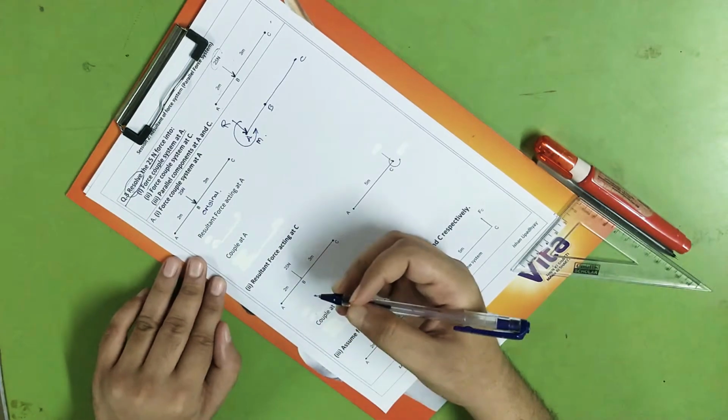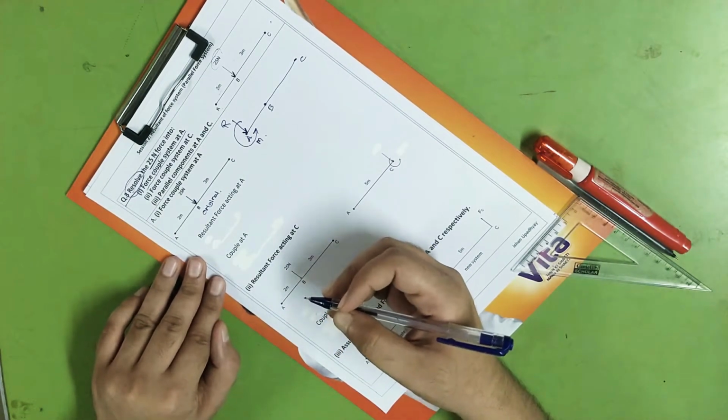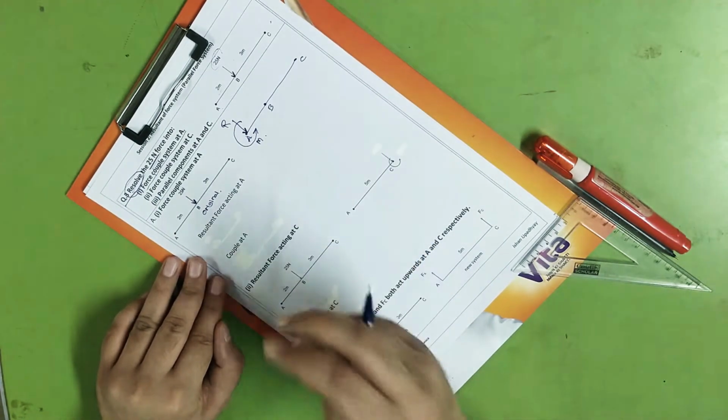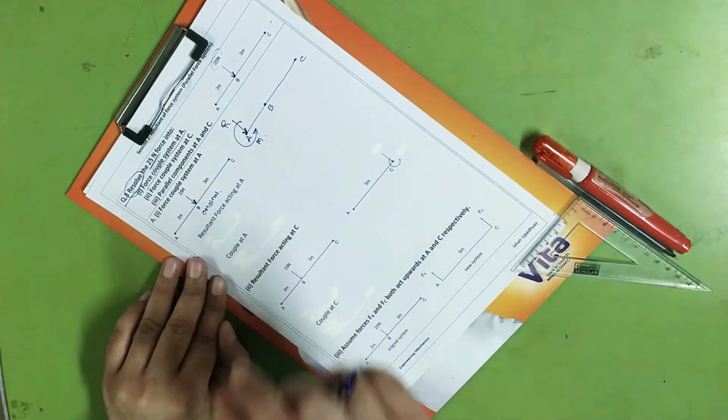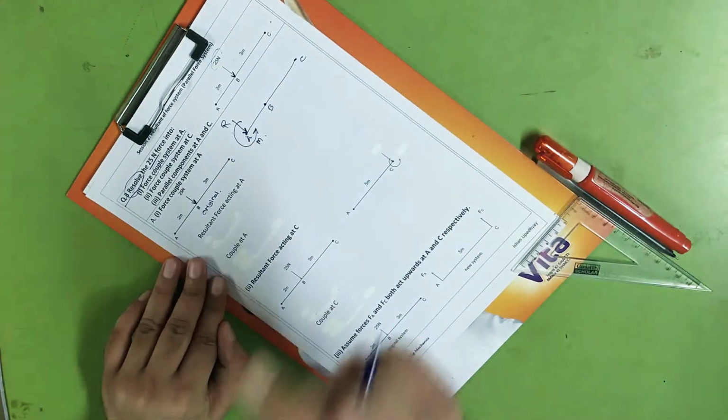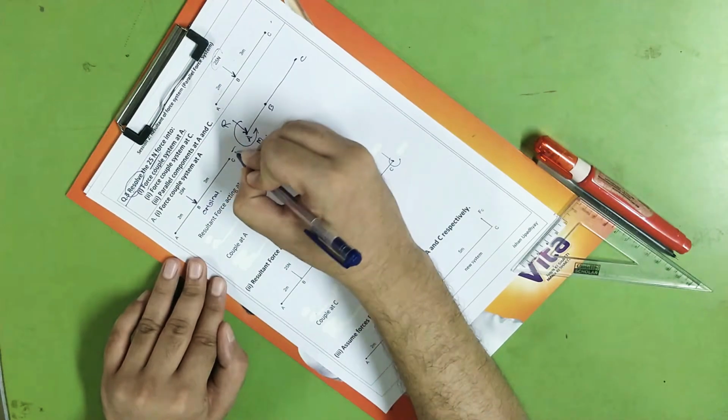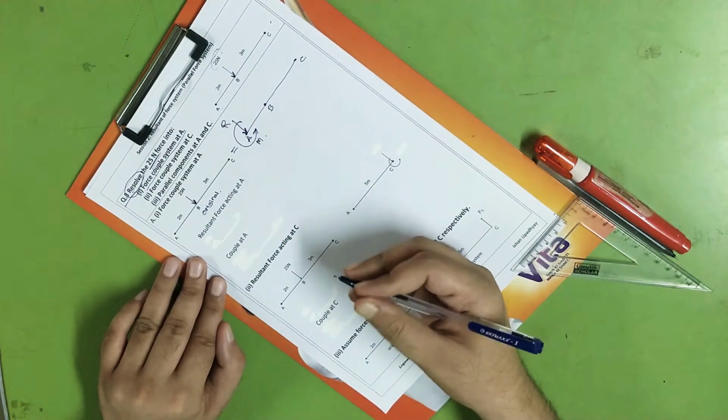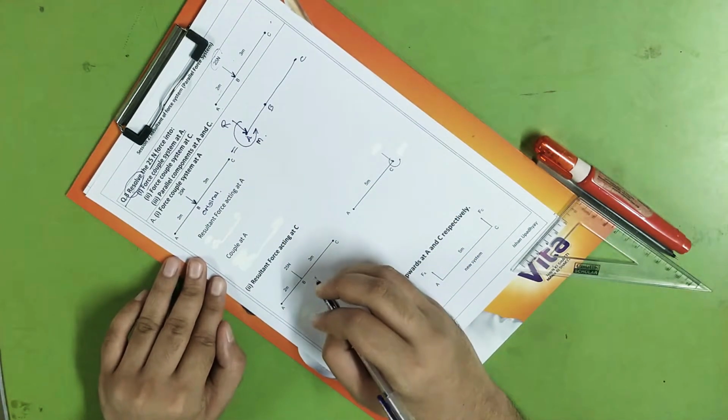What is the meaning of resolve? Your end effect should not change. Whatever effect is produced by this system, the same effect should be produced by the new system. So can I say these two systems are equal? These two systems are producing the same effect.